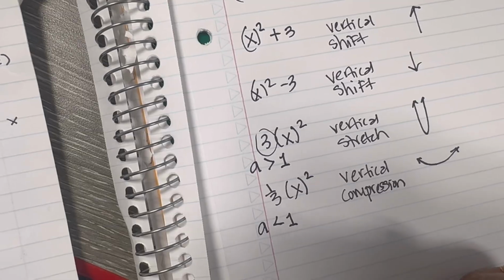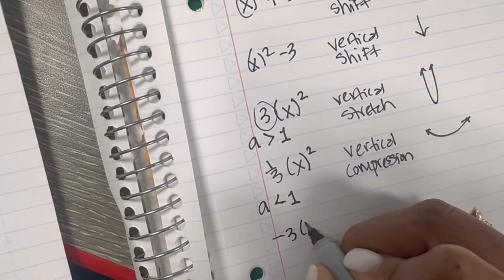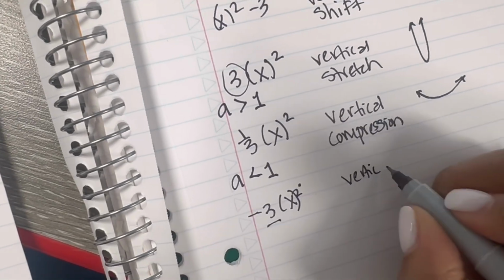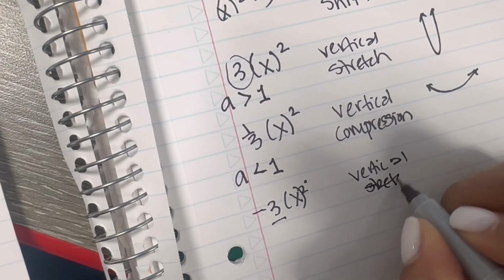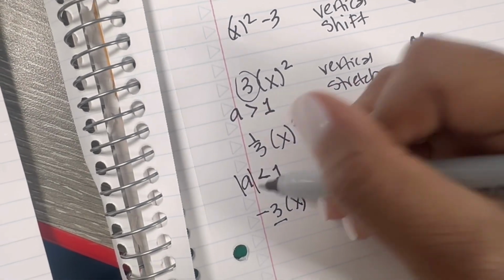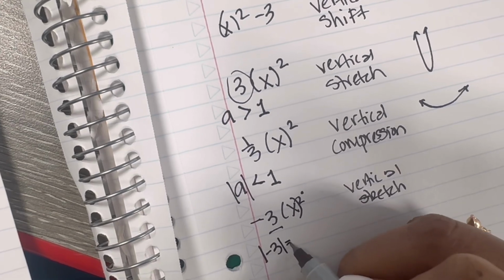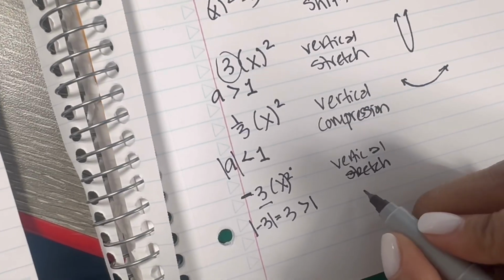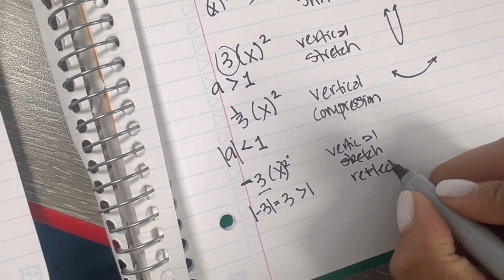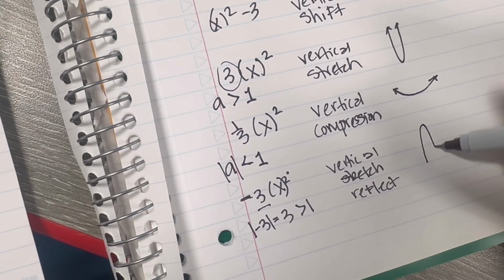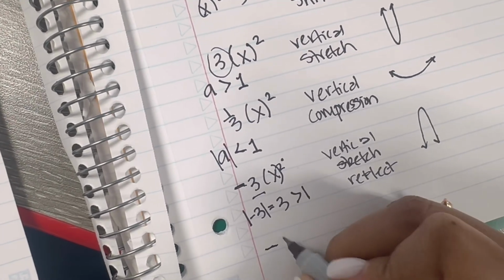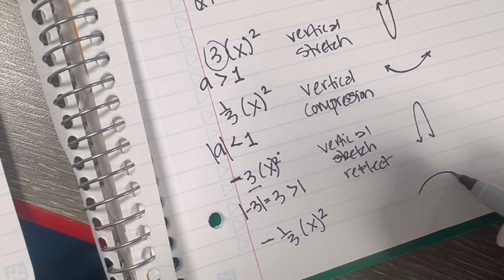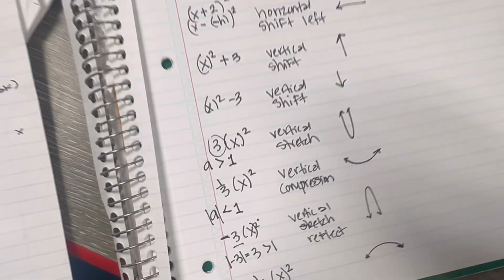Okay, so what if you see negative 3 times x squared? Well, it's still vertically stretching because of the 3. That's the absolute value of A. The absolute value of negative 3, which is 3, is still greater than 1. So that's why it's vertical stretching. But that negative tells you that it's reflected. So it's stretched, but it's now down. If you see negative 1/3 x squared, then it's fat, but down fat. Okay, those are all your transformations.